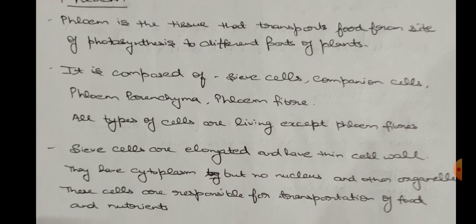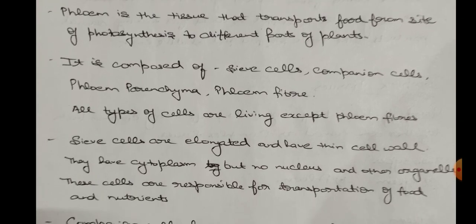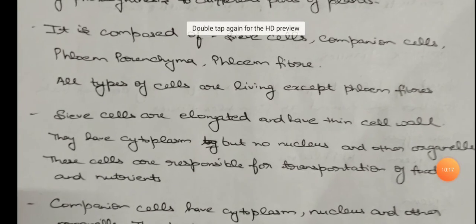It is composed of sieve cells, companion cells, phloem parenchyma, and phloem fibers. All types of cells are living except for phloem fibers, meaning phloem fibers are dead cells.